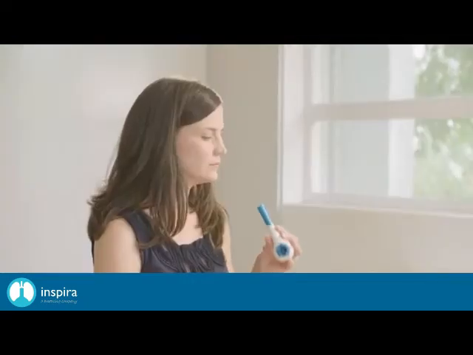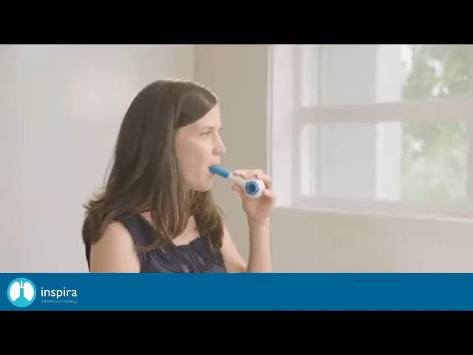Okay, it's your turn to try. Put the mouthpiece in your mouth. Okay, try not to clench it with your teeth. I don't want you to tense up your jaw. I want you to take a deep breath in through the mouthpiece, hold, and then breathe out. Did you hear the wind sound?